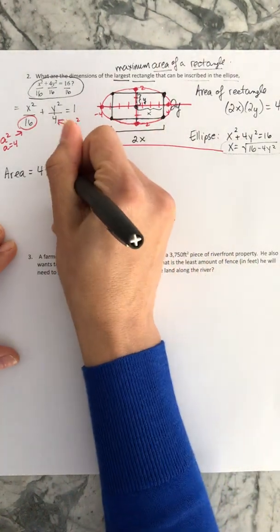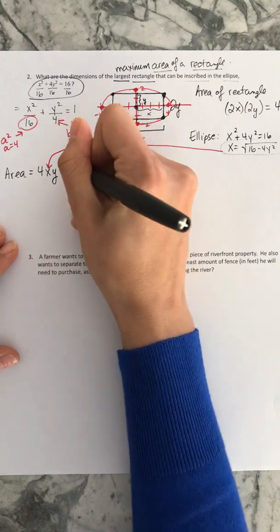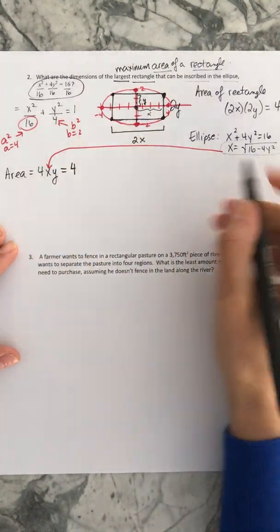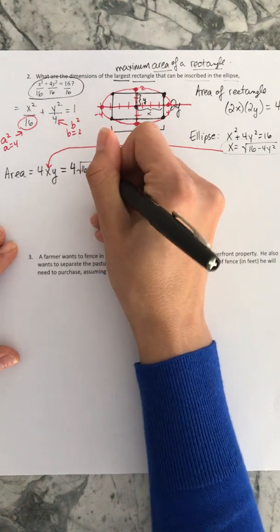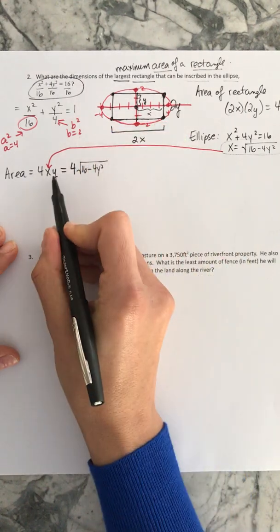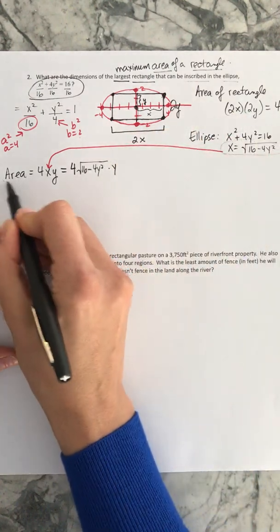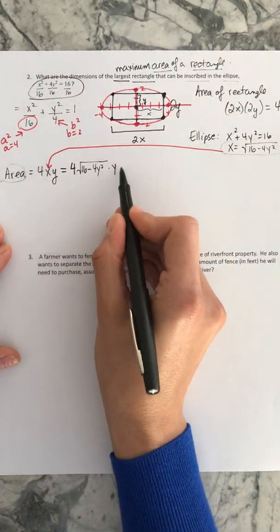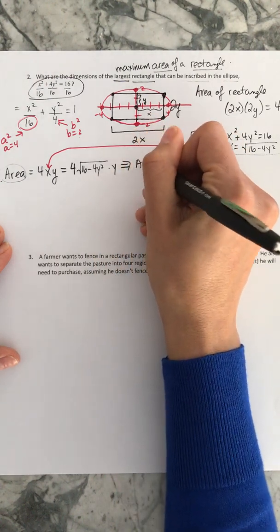So this expression is going to go all the way into here. And so my formula for the area is going to say 4, instead of x, it's going to say rad 16 minus 4y squared, and then times this y, times y. So now I have an area function, and it's all in terms of y. So I'm actually going to call it A of y.